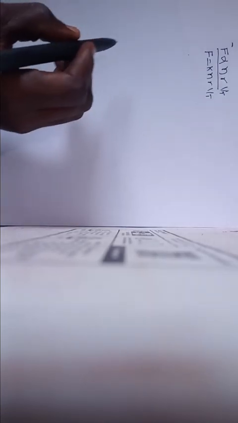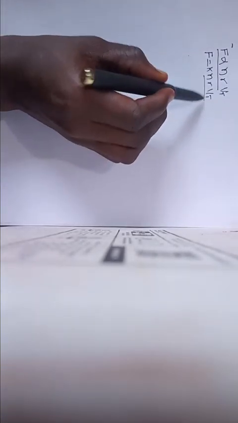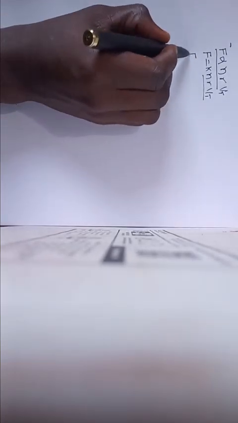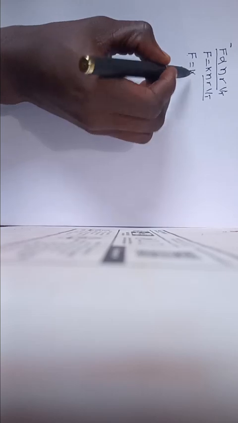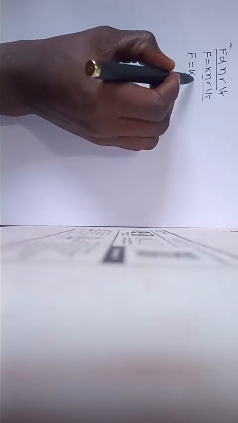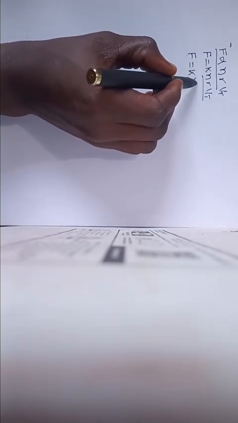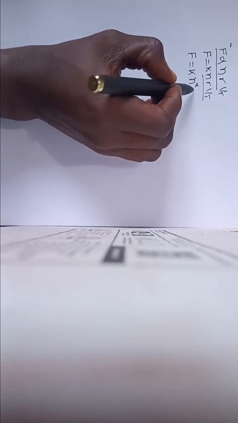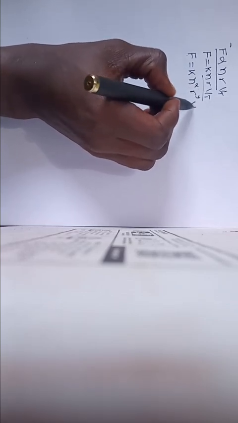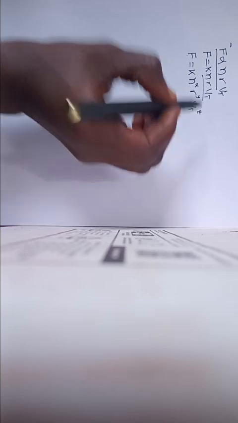Now, from this, what we are going to do is to put an unknown exponent, or unknown power, on each variable. So we have F is equal to K, which is a constant, times eta raised to power x, R raised to power y, and terminal velocity raised to power z. So this is what we are going to be having.